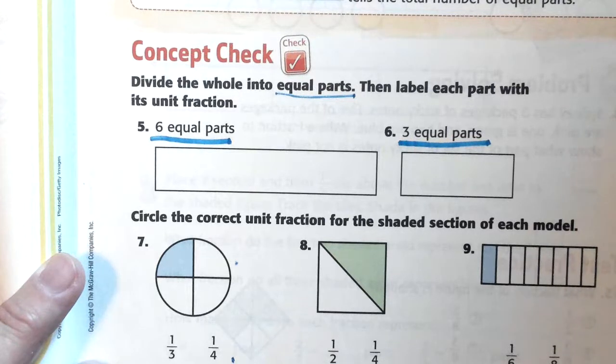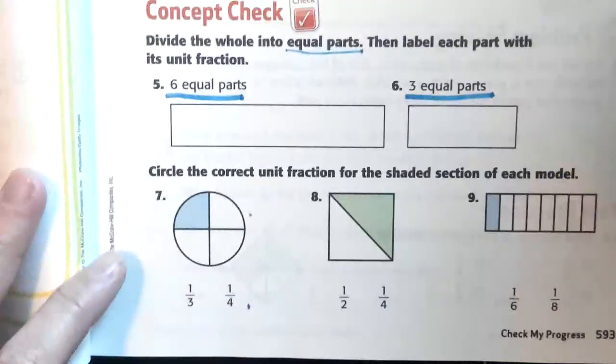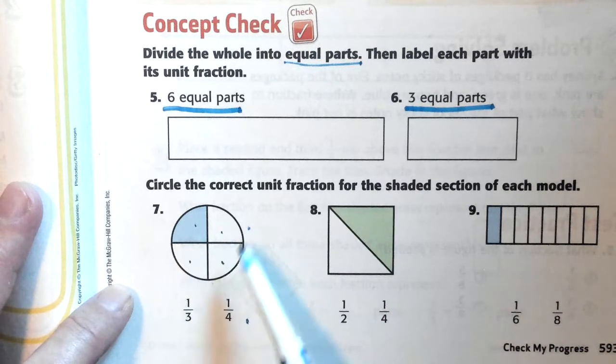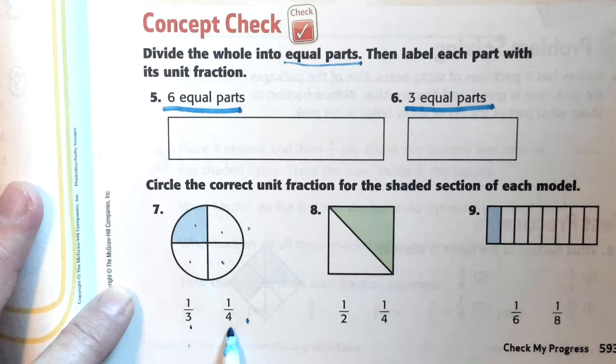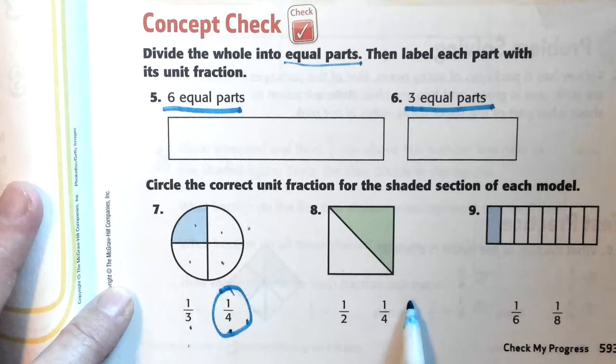Again, remember we need to figure out our parts and the whole. How many parts do we have? 1, 2, 3, 4. 4 whole parts. Right away, I know it can't be the 3. It's got to be the 4. And how many of the parts are shaded? 1. So remember, count your total parts, and then the numerator is the part that is shaded.